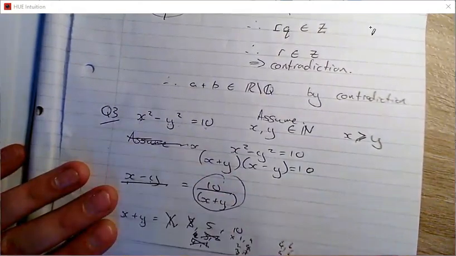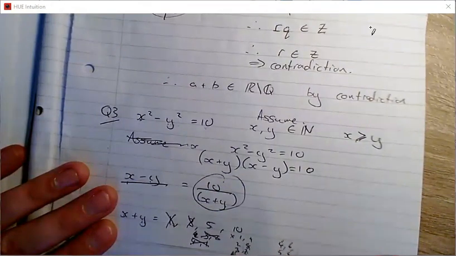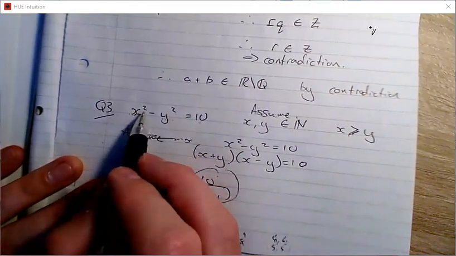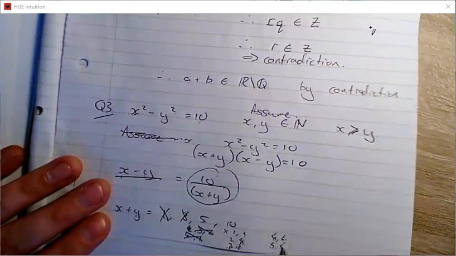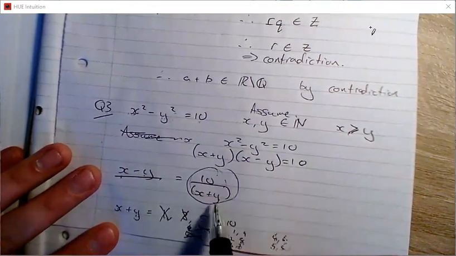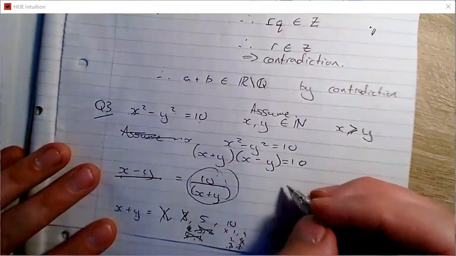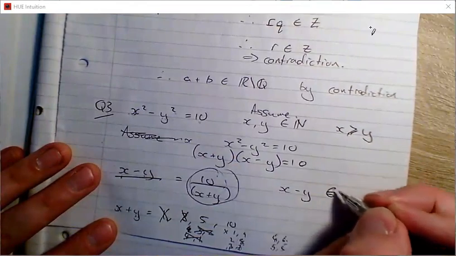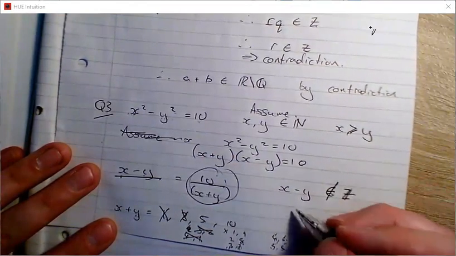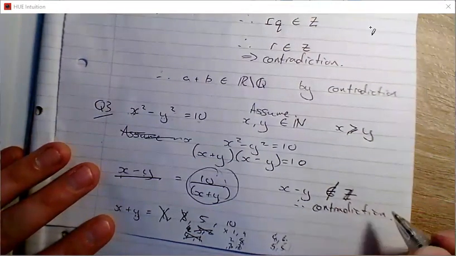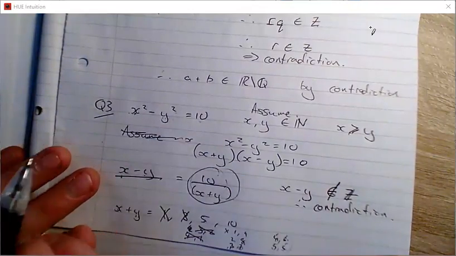7 squared, 49, take away 3 squared, 9, doesn't give 10. 36, take away 16, that'd be 6 squared, take away 4 squared, doesn't give 10. And 25, take away 5, doesn't give 10 either. So none of the numbers that could make this a whole number work in our original equation. So therefore, if x minus y is not an integer, that's a contradiction. And so we can say that x squared minus y squared equals 10 has no integer solutions.